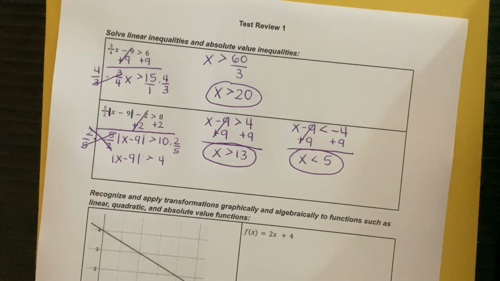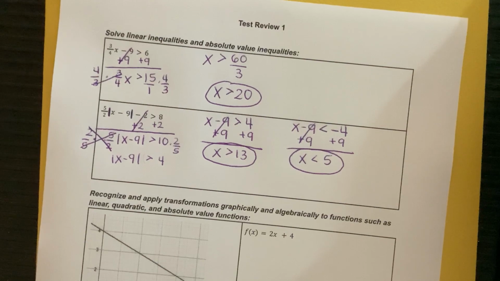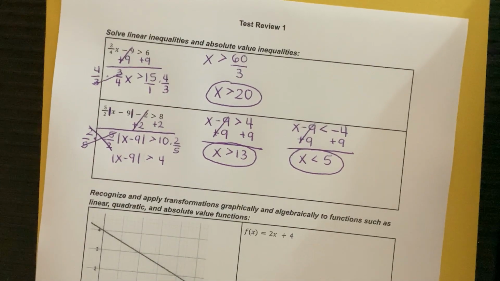Okay, so hope that helps with that. Next thing we're going to talk about is transformations. So make sure you're signing in to that next video and getting that all done as well.